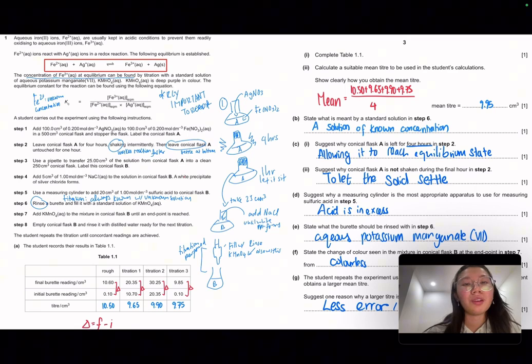And step 5. Use a measuring cylinder to add 20 cm3 of 1 mole sulfuric acid to conical flask B. Alright, so you're adding sulfuric acid. This is slightly in excess. That's why they're using a measuring cylinder, because a measuring cylinder tends to be very quick, very efficient, but not the most accurate. So yeah. Step 6. Rinse a burette most likely with KMnO4 itself. Yeah, and fill it with a standard solution of KMnO4.